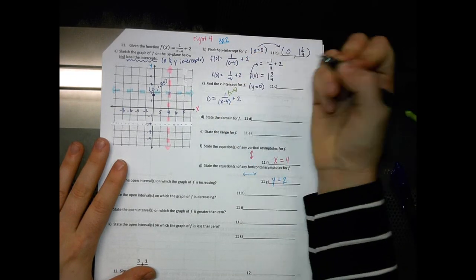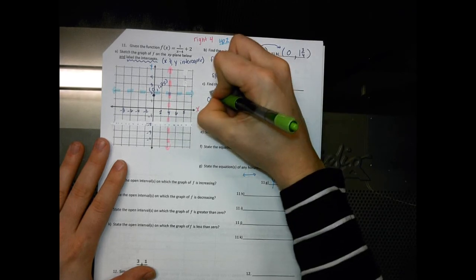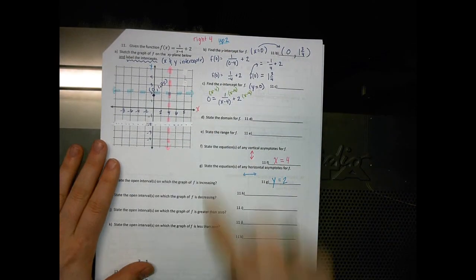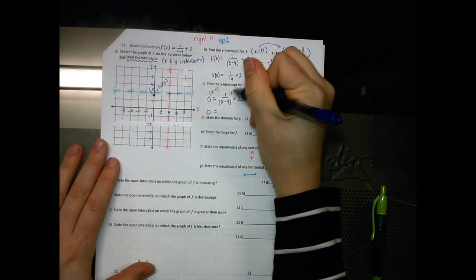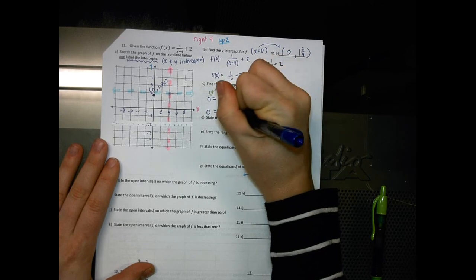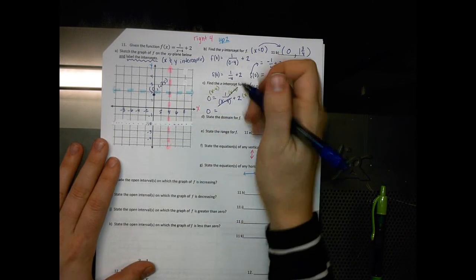Multiply by x minus 4 to how many of these? The 1, the 2, and the 0. Okay, 0 times anything is 0. In this first fraction, x minus 4 over x minus 4 is 1. So 1 times 1 is just 1.